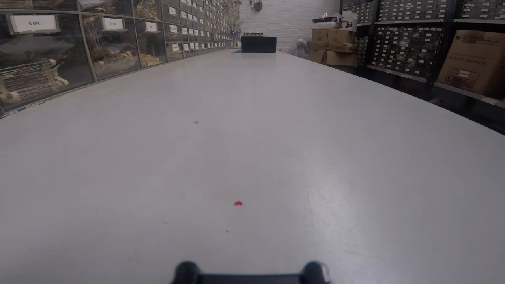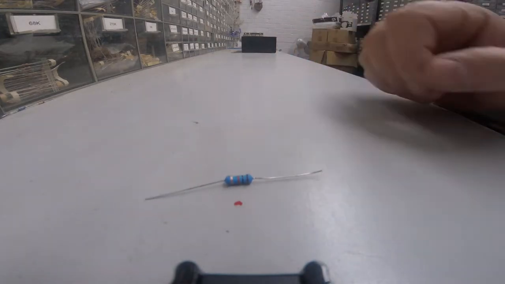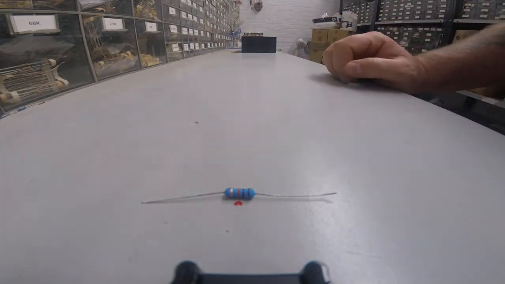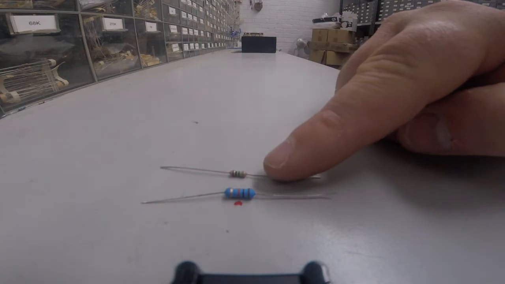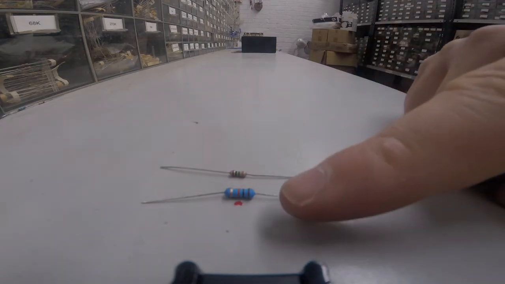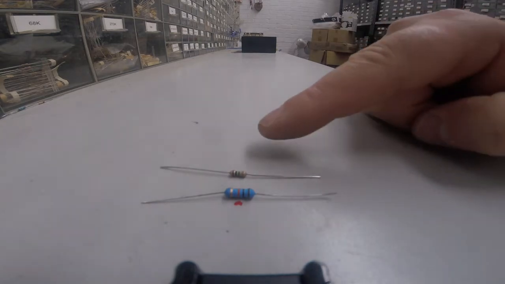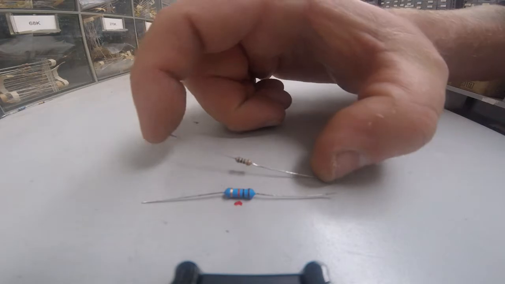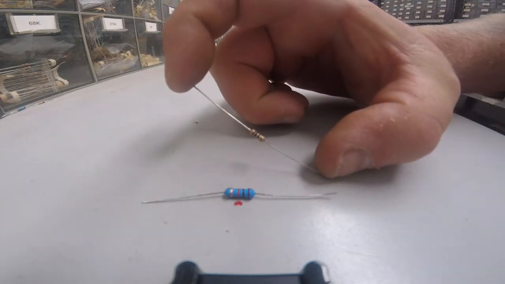Now here's an example of a 10,000 ohm resistor. You see it's a bit more chunky when you compare it to the quarter watt one. This is a 1 watt resistor. The one at the back here is a quarter of a watt. This just means this can handle more power.